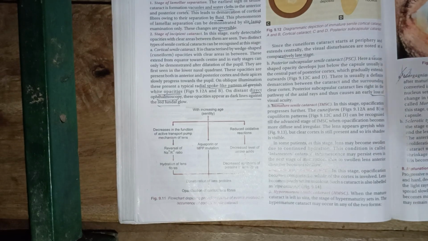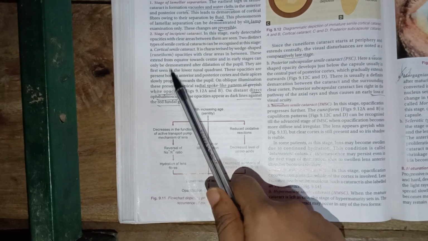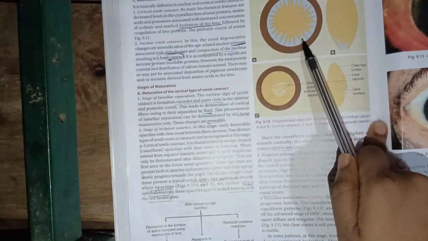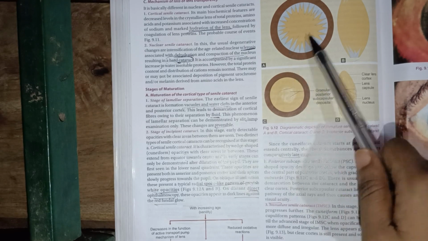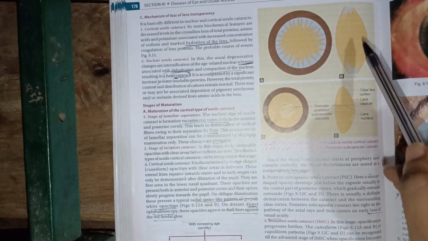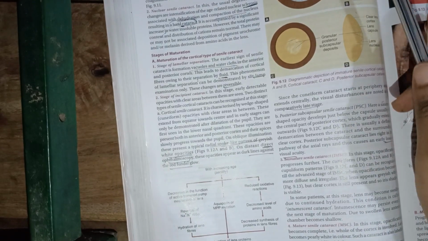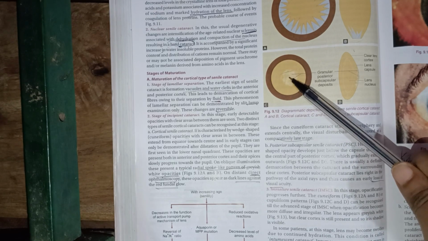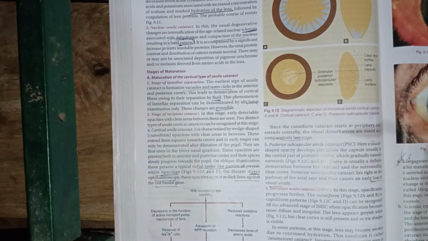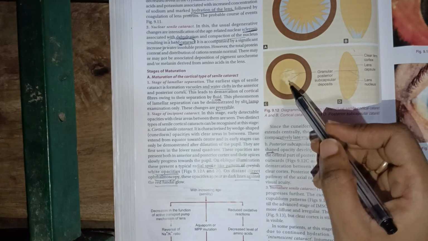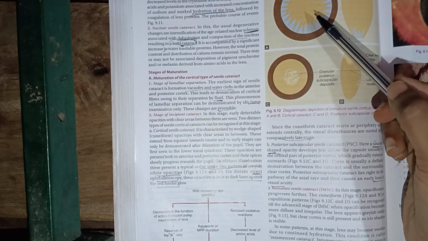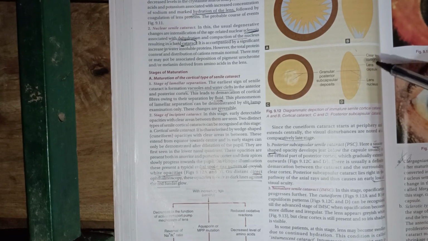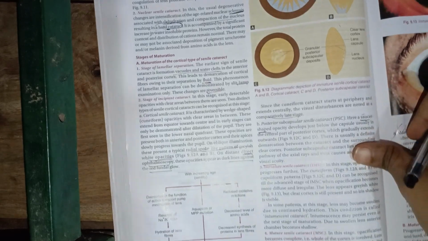What is cuneiform and what is cupuliform? See, cuneiform shows wedge-shaped opacities. In this diagram they are shown easily. These are the wedge-shaped opacities, which are present at the periphery of the lens. Next, cupuliform is a posterior subcapsular opacity at the center. They are seen as a saucer-shaped opacity. These appear saucer-shaped, while those appear wedge-shaped. These are present at the periphery of the lens, and these are present at the center of the lens. So this is the difference between them.